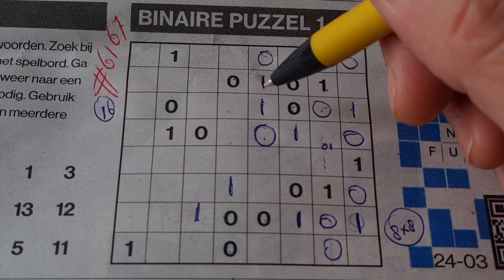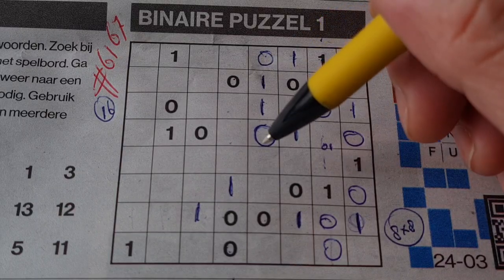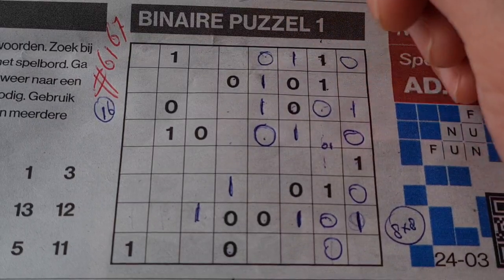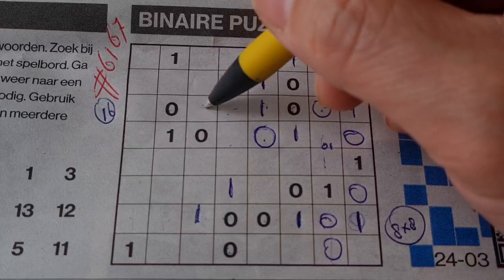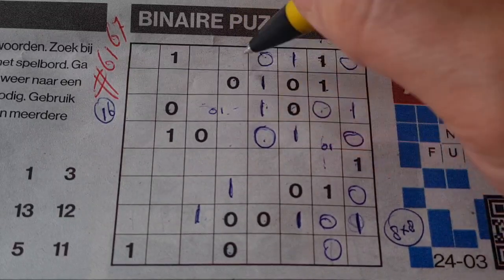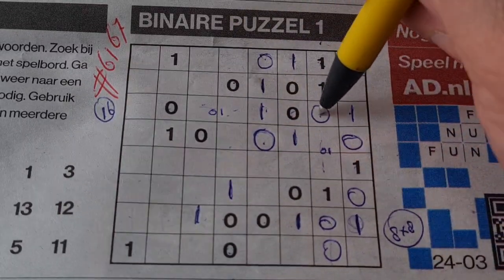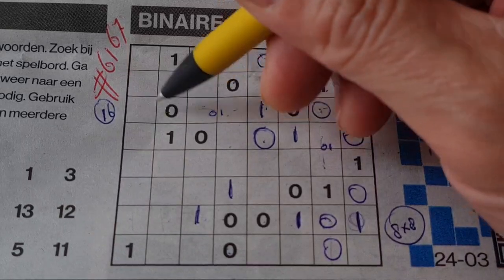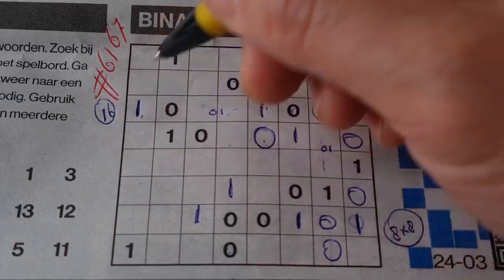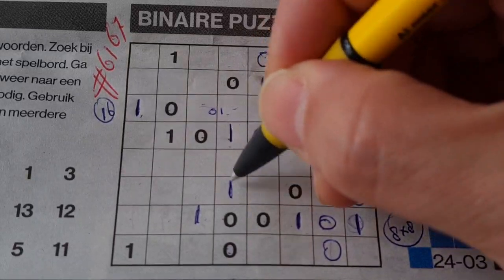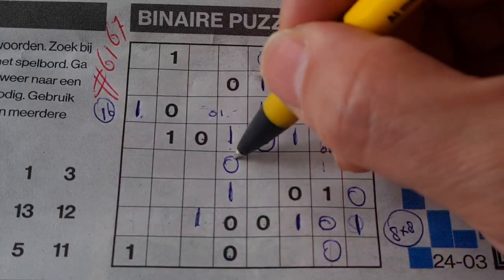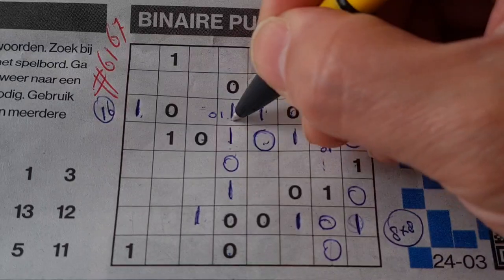Let me see. Well, I know between an O and a 1 with 2 empty boxes between, there's always an O and a 1 there, but I do not know in which order. So we have the first O, second O, third O, fourth O. That box should be a 1 then. Alright. Between two O's comes a 1. Between the 1s comes an O. 4 O's we have here, so the rest are 1s.